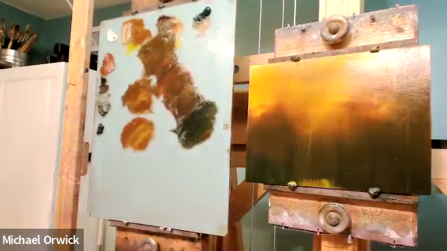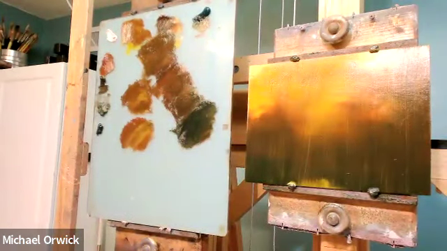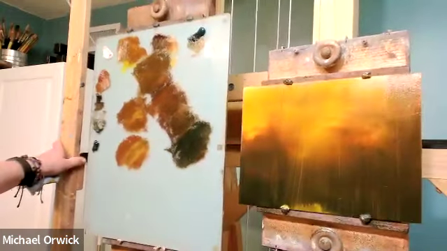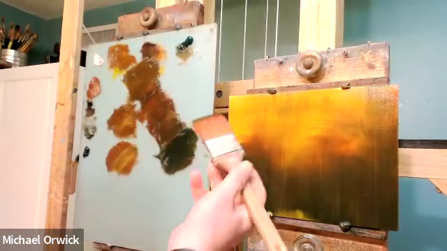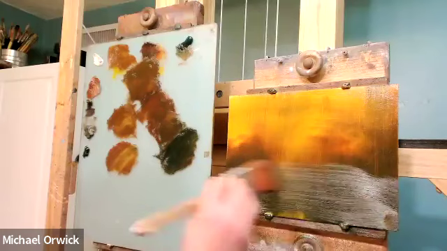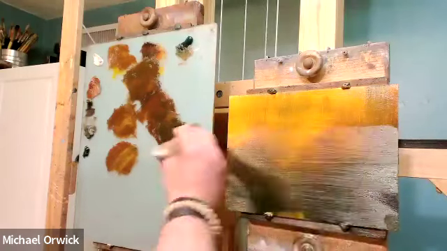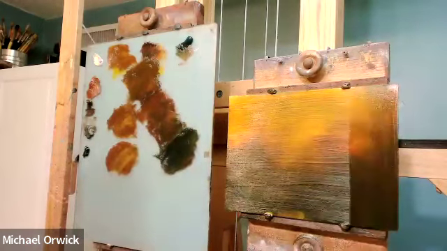I don't know why this is so glary. See if I can move it and get the glare off. There we go. That's better, right? Yes, that's better. So again, if I go sideways with it, you'll see all that glare. That's because my lights are from up above.